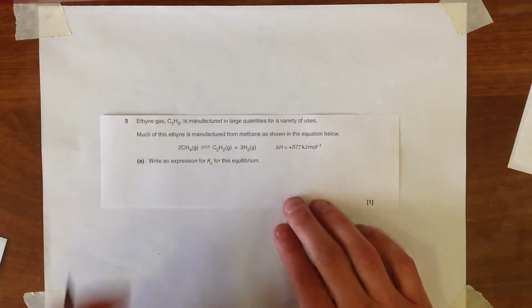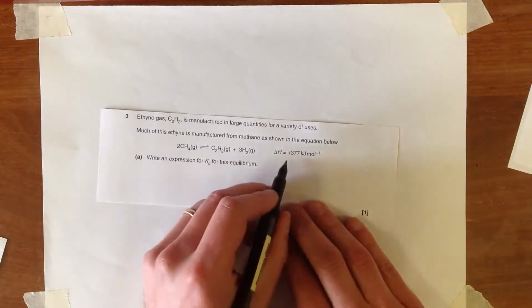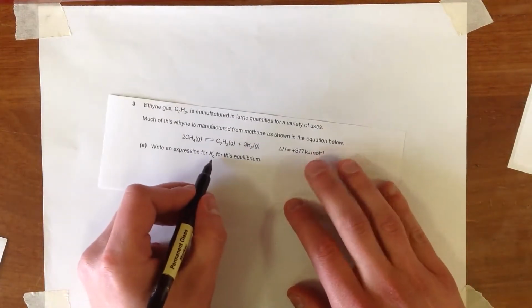Question 3 is about the manufacture of ethine gas, and we've been told here the equation for the reaction and the enthalpy change, which will come in handy later on. First task is to find an expression for Kc.